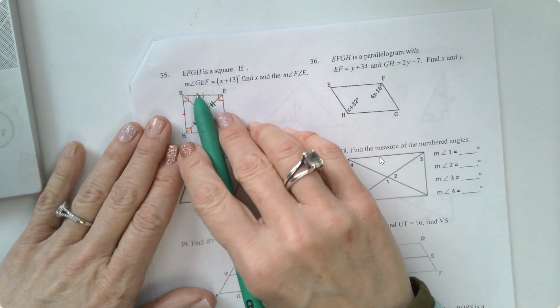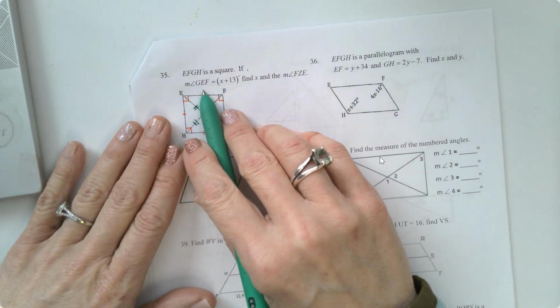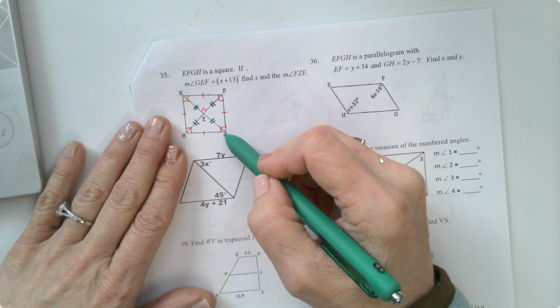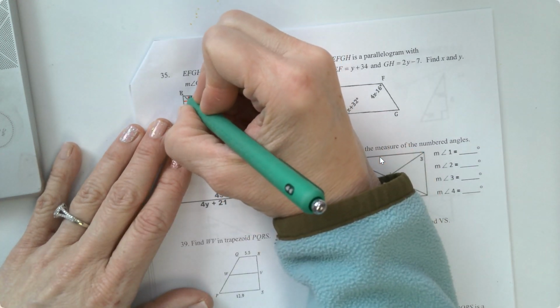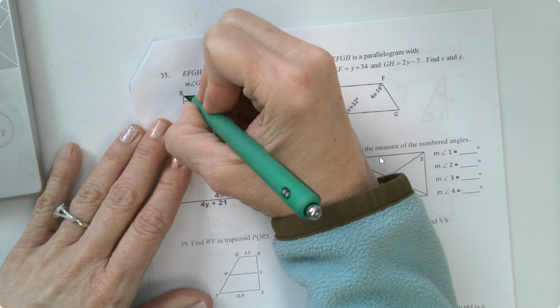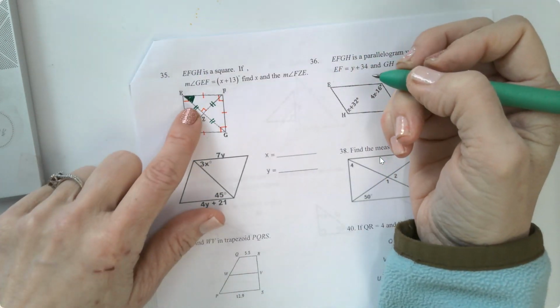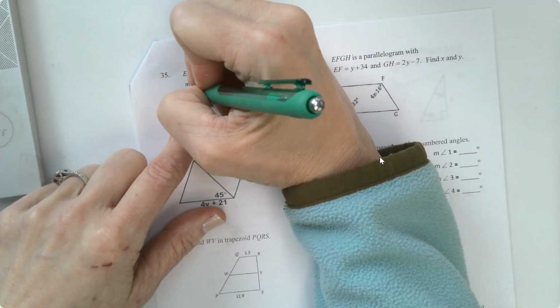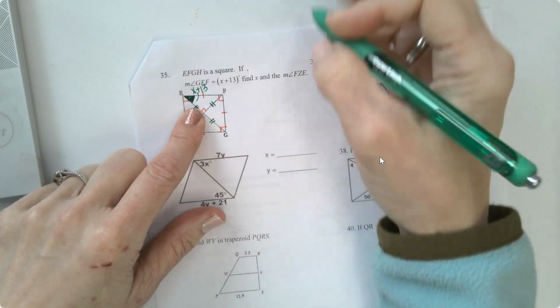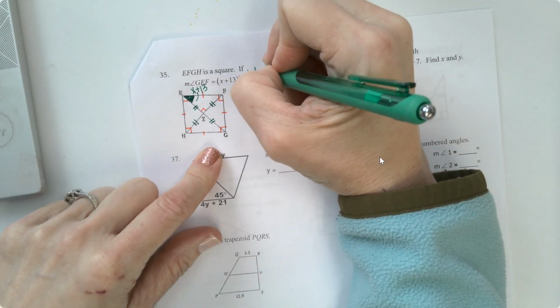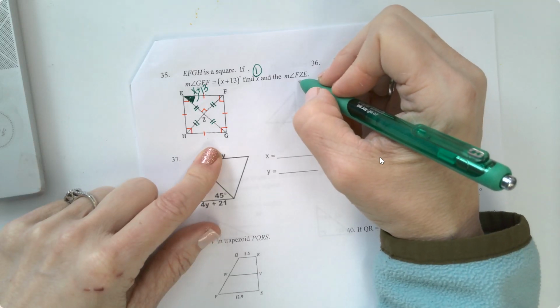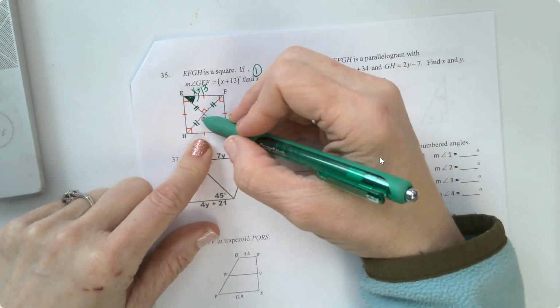So if the measure of GEF, so here's G, and then here's E, and here's F. So we're talking about this angle right here. If that is x plus 13, find the measure of, well, you have to find x, that's the first one. Then find the measure of FZE.